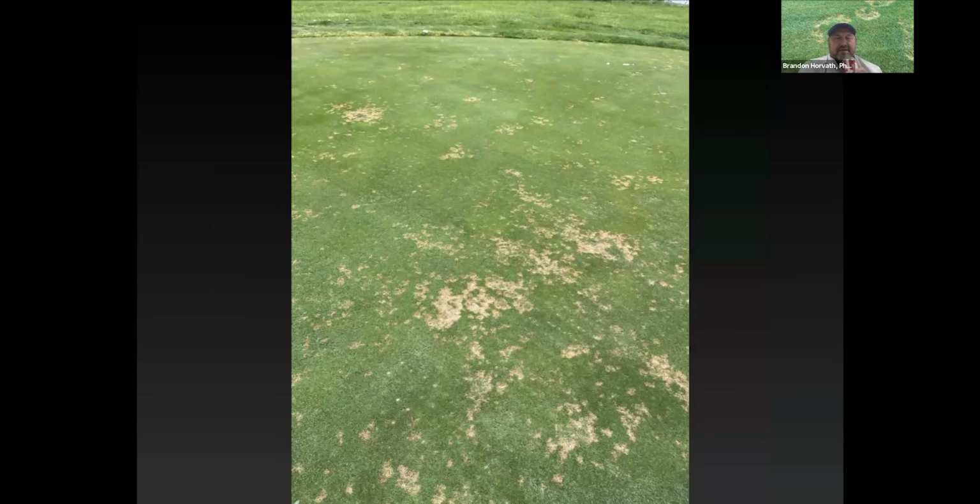In those areas where we have a lot of disease activity, and that disease activity goes on for some time, you can see these areas start to lose some surface integrity, and they get more pitted and sunken. And then that results in even worse ball roll than maybe the superficial phase of the disease where it's just in the leaf tissue.